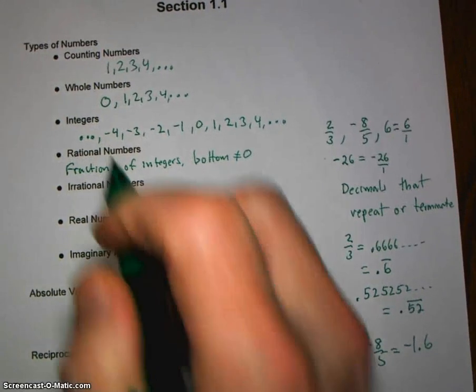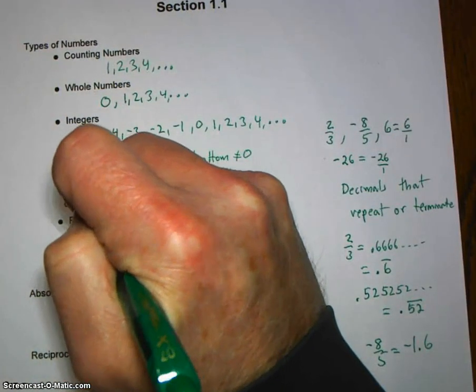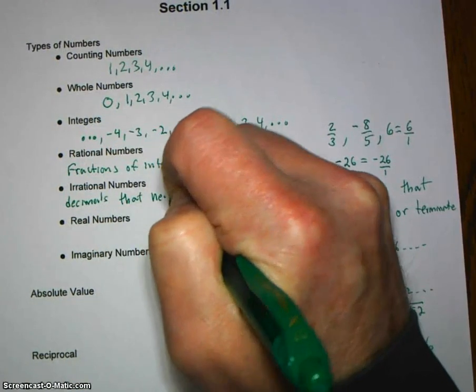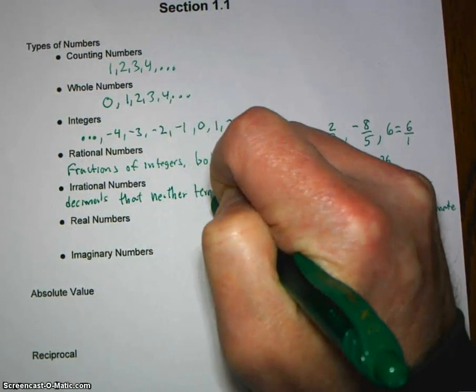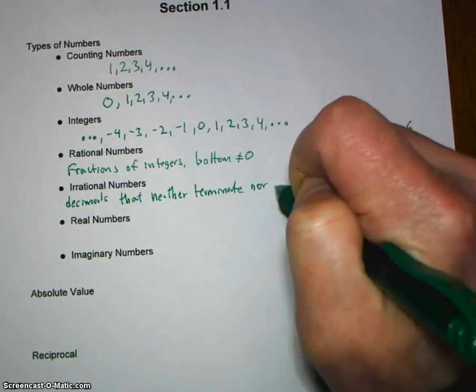So a better one is irrational numbers. These are decimals that neither terminate nor repeat.